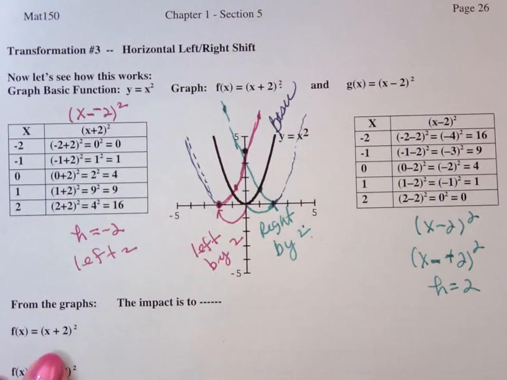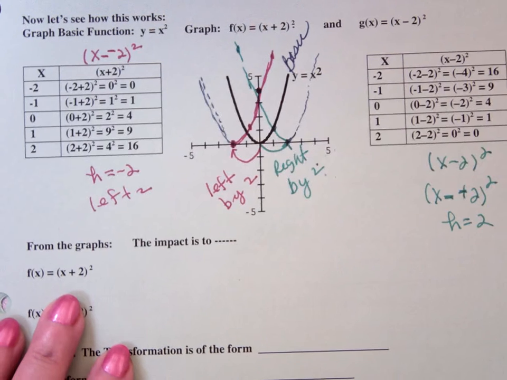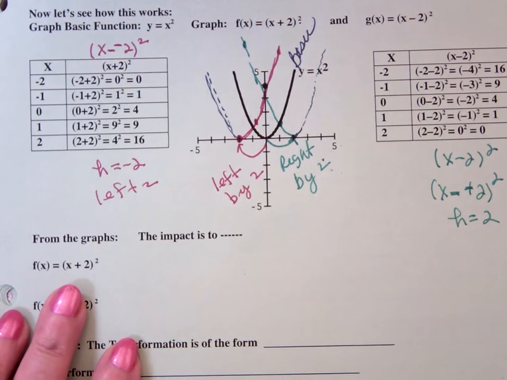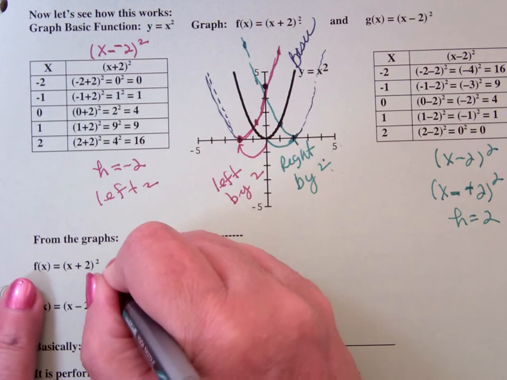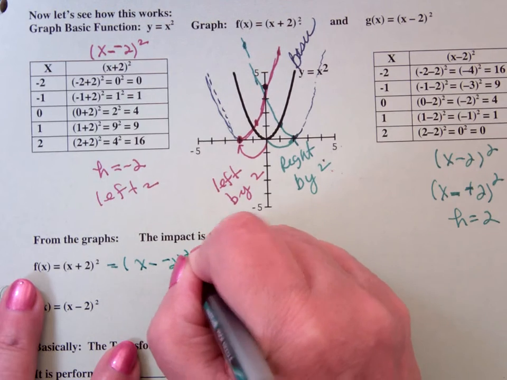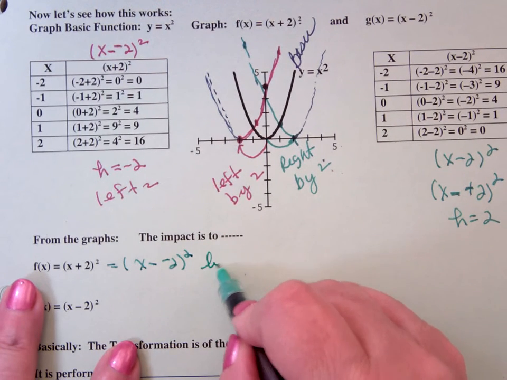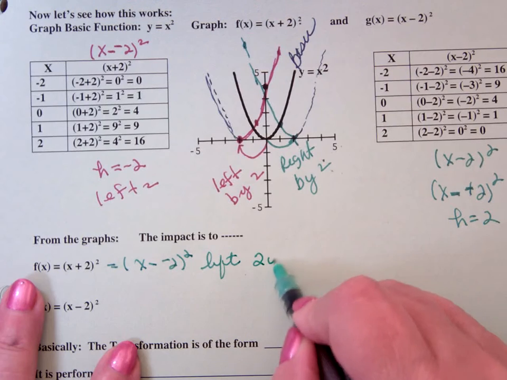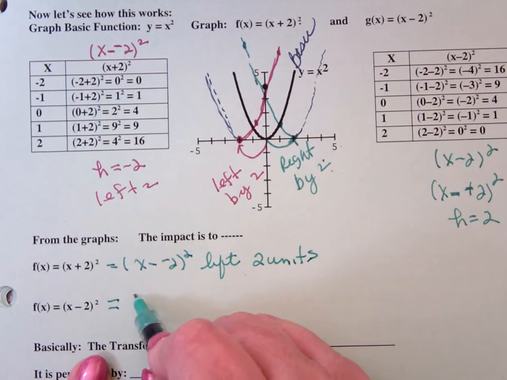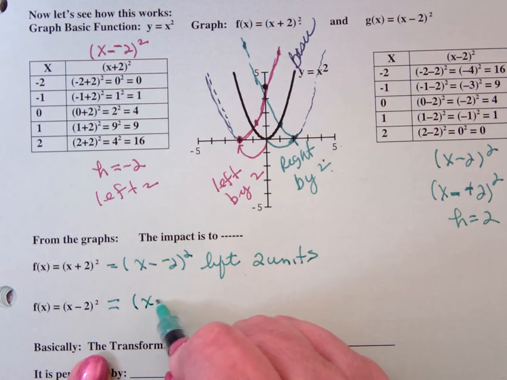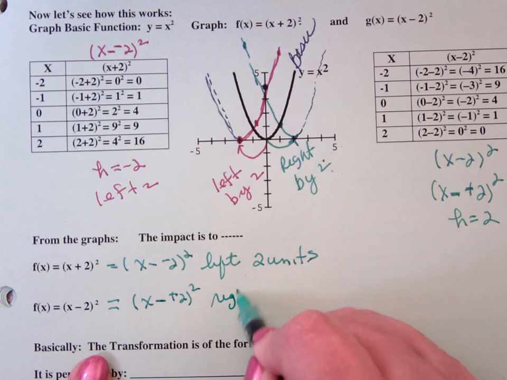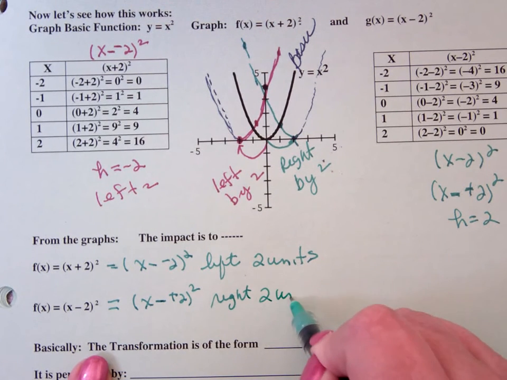So from the graph, the impact of f of x equals x plus 2 the quantity squared is this becomes x minus a minus 2 squared, which means it is left 2 units. And x minus 2 the quantity squared would be x minus a plus 2 squared, which means it's right 2 units.